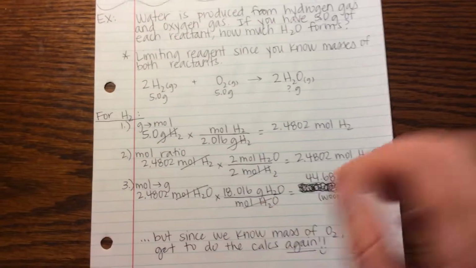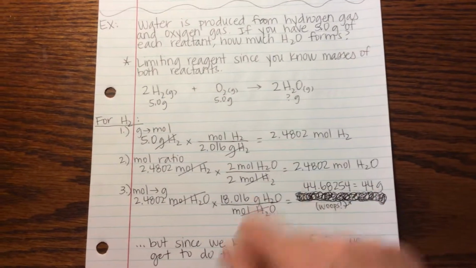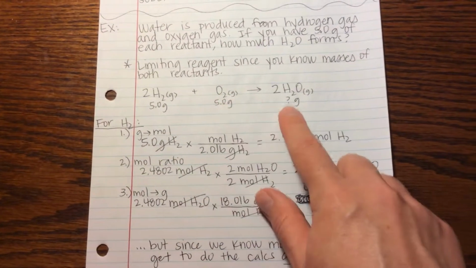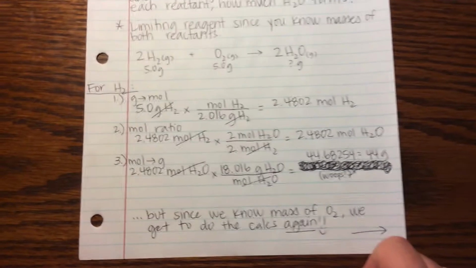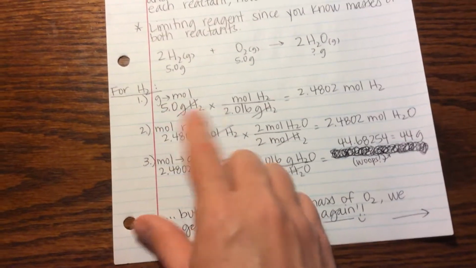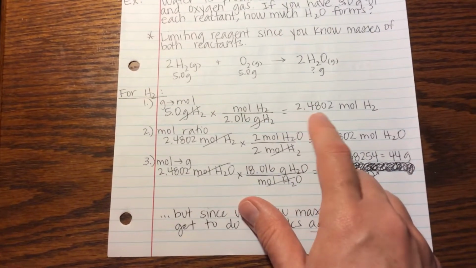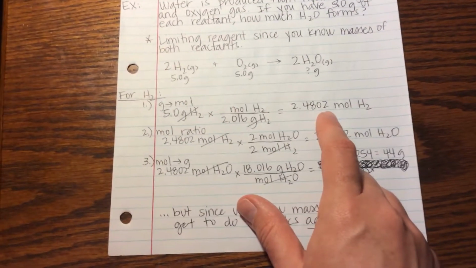So we've got to do our calculation twice. So we're going to do stoichiometry going from here to here. Then we're going to do stoichiometry going from here to here. And we're going to compare our answer. So here's the stoichiometry. There are 3 steps. Convert grams to moles, using the molar mass of H2. So there's my answer. Carry out extra decimal places because we're going to be rounding at the end.